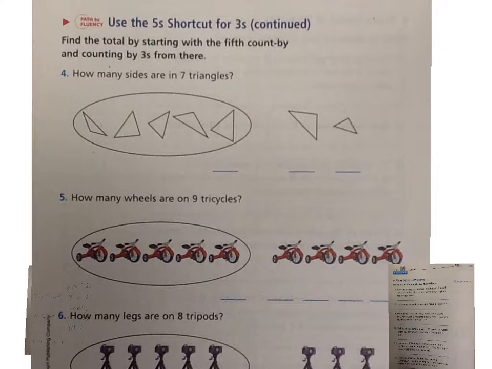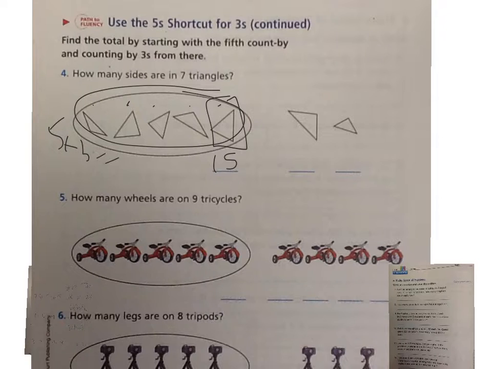It says find the total by starting with the 5th count by and counting by 3s from there. Alright, starting with the 5th count by. So we're going to start with this one, but it's going to be the 5th count by, meaning that's not 3, that would actually be 15. Because we have 3, 6, 9, 12, 15. Okay, because there's 5 in here, so 5 times 3 in this group equals 15. Then we'll go 18 and 21.